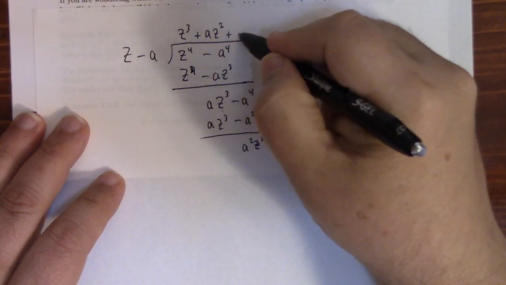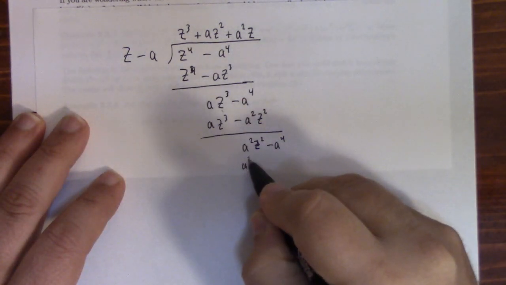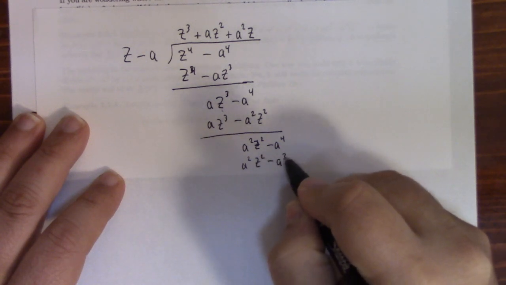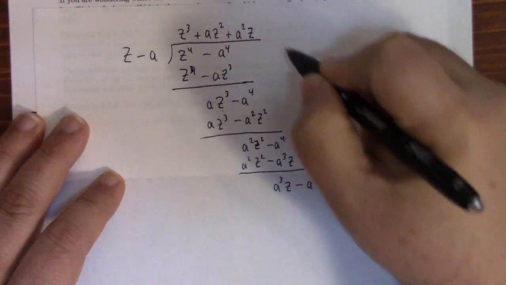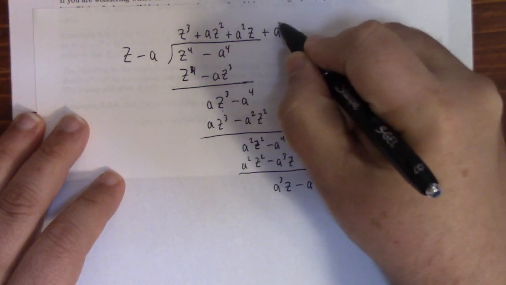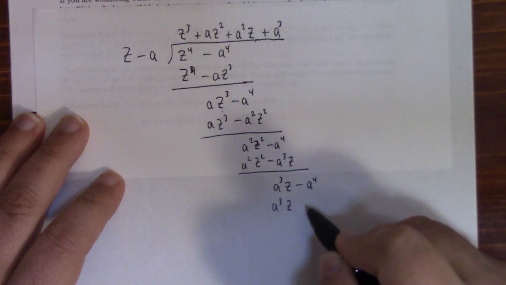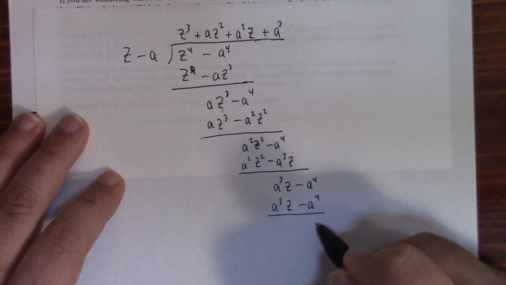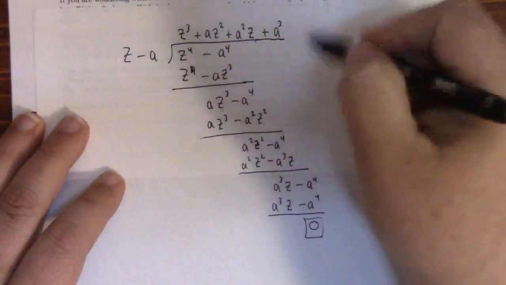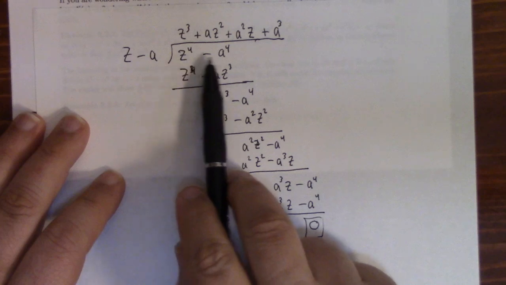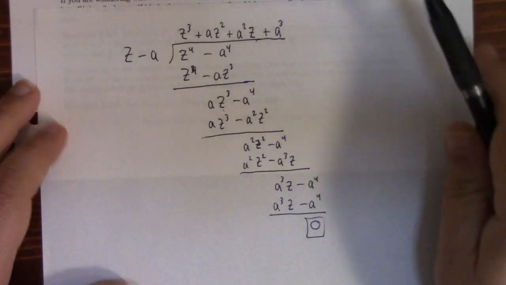Then I do plus a squared z. When I multiply that by this, that gives me a squared z squared minus a cubed z. Subtract, I get a cubed z minus a to the fourth. So then I need a plus a cubed, right? And then I get a cubed z minus a to the fourth. Oh, goodness, good, the remainder is 0. It had better be because z minus a is a factor. And so this calculation motivates that we can factor z to the fourth minus a to the fourth as z minus a times that. And that's what I wrote right here.